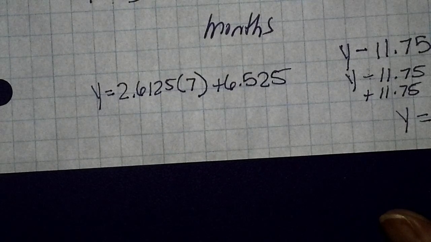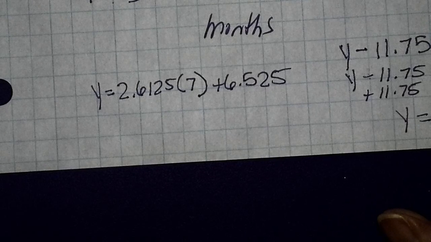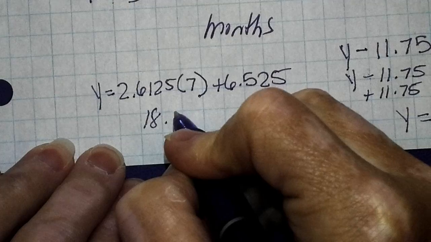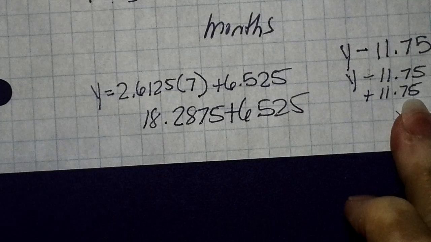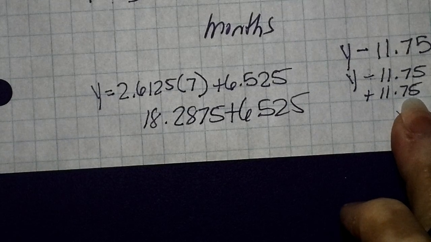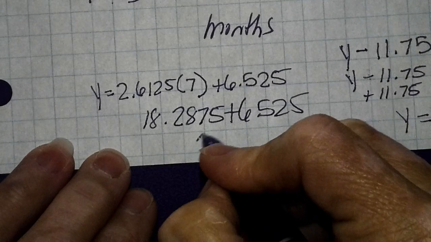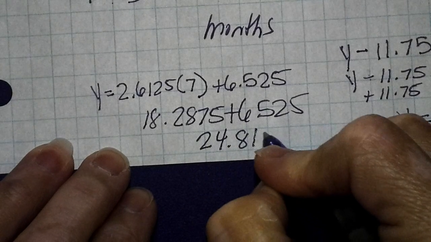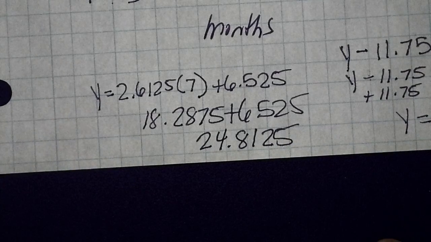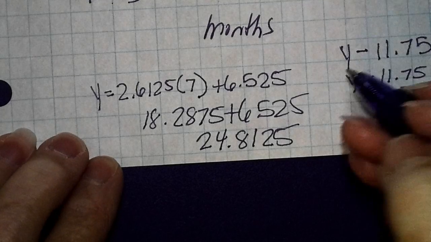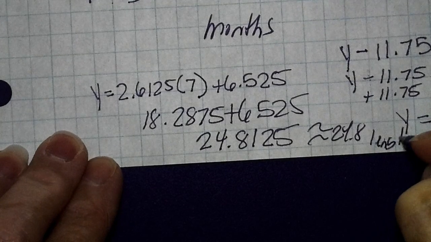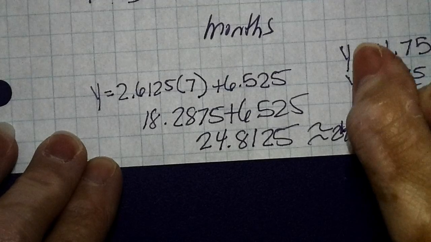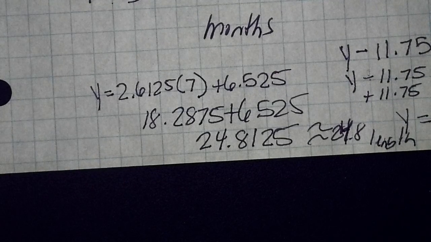So 2.6125 times 7 gives me 18 plus 6.525. And that is 24 pounds, not pounds, length, right? Okay, so does that fit in between the 22 and 2/10 and the 26 and 5/10? Yep, because we could round that to 24 and 8/10 length. Okay, all right, so that is how you find that information.